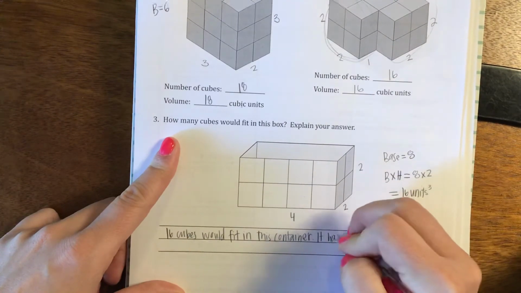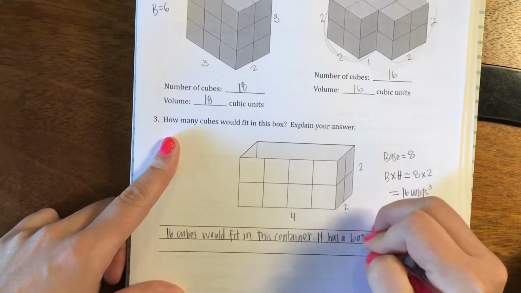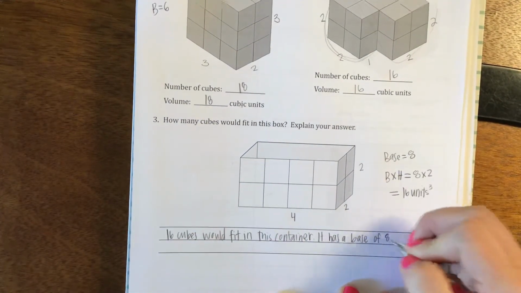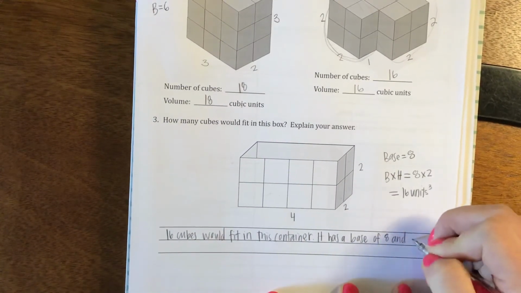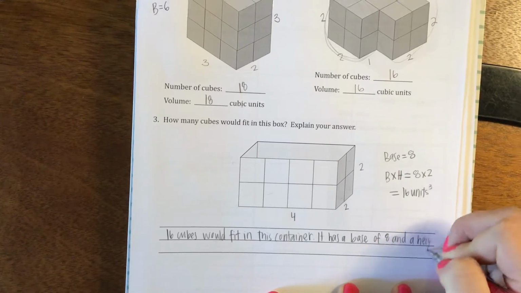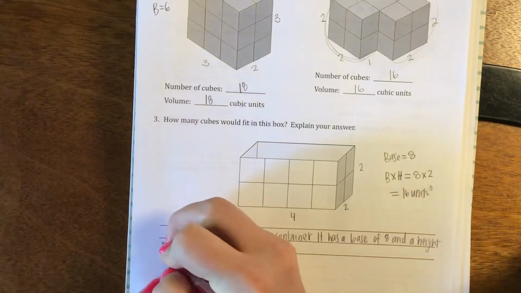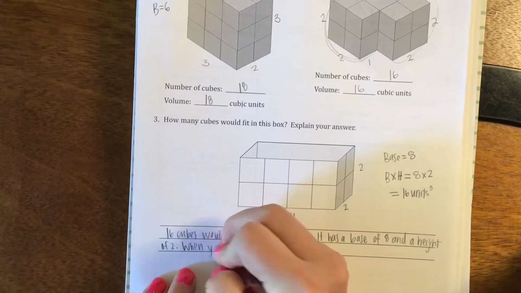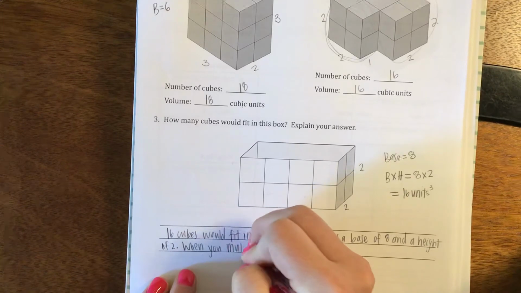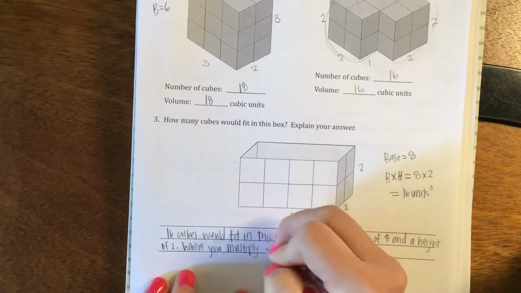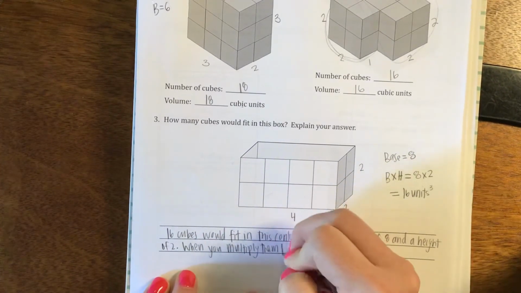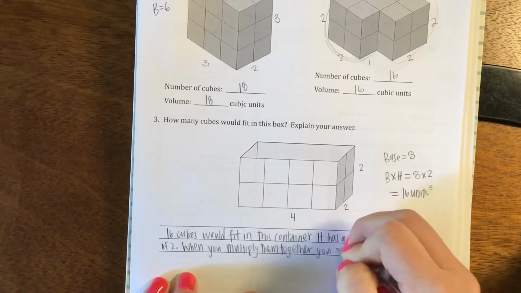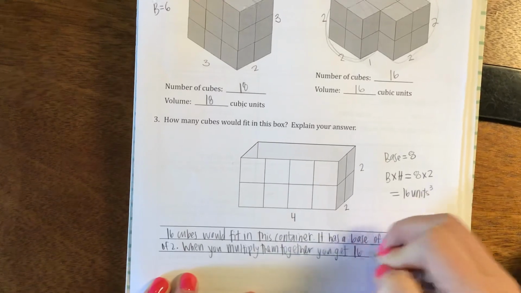It has a base of 8 and a height of 2. When you multiply them together, you get 16.